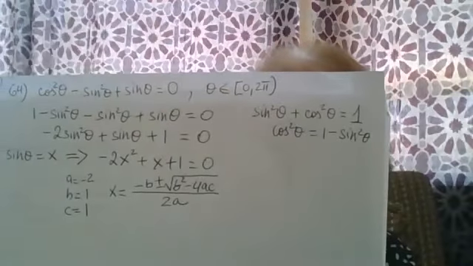And I'm going to plug in my numbers. So x is opposite of B, which is -1, plus or minus the square root of B squared, which is 1, minus 4 times -2 times 1, divided by 2 times -2.